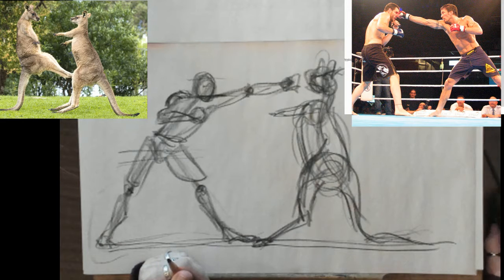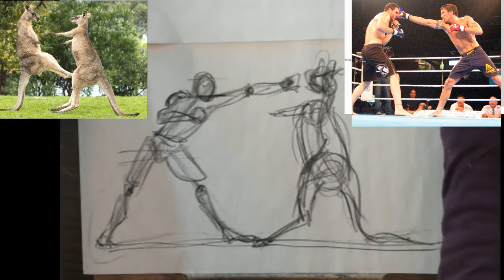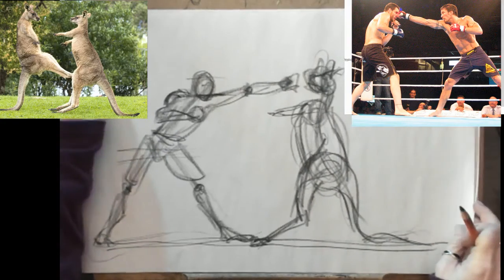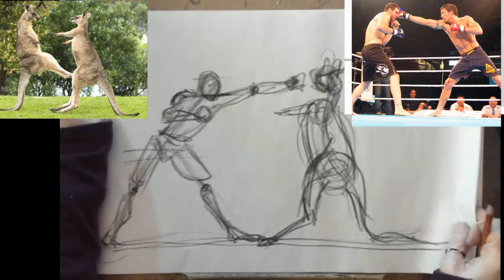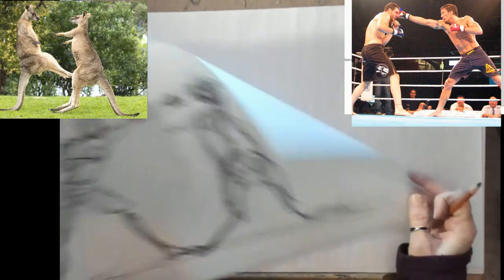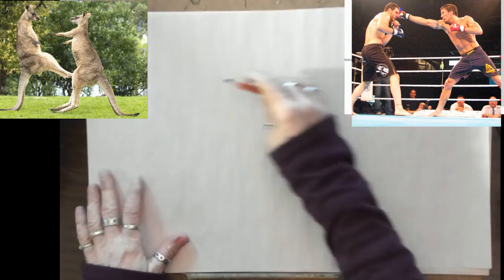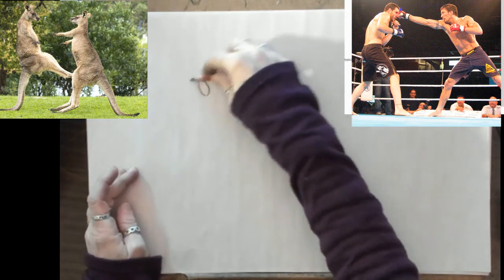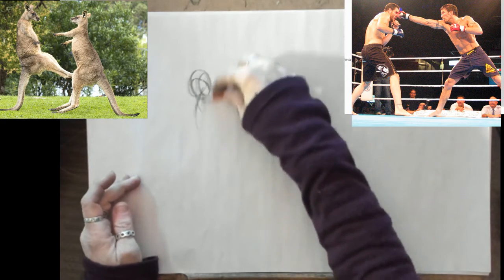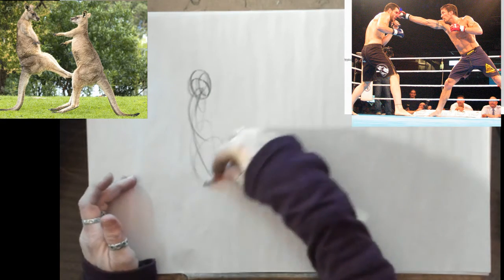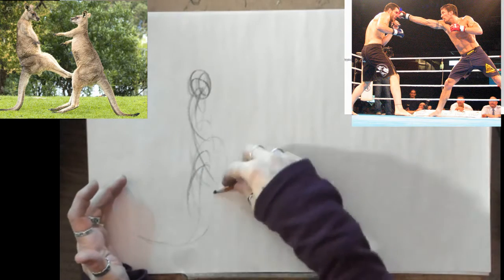Okay, so I'm going to match up these two guys now. So we're going to have four ideas. And you're going to have to figure out which one you want to use. So I'll put our kangaroo here on the left again. And flying in the air with the greatest of ease.